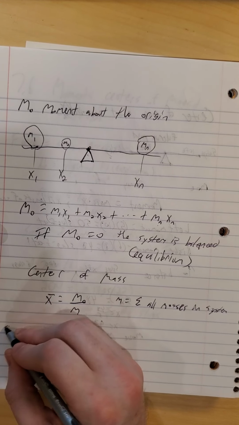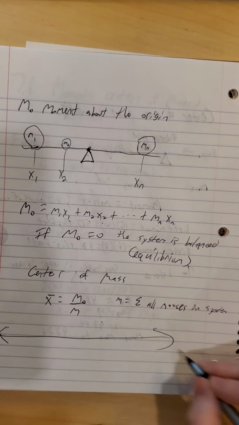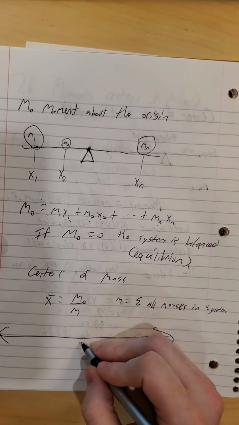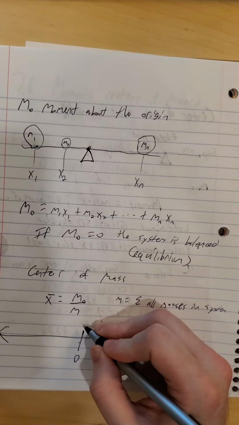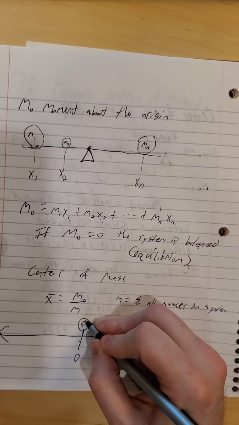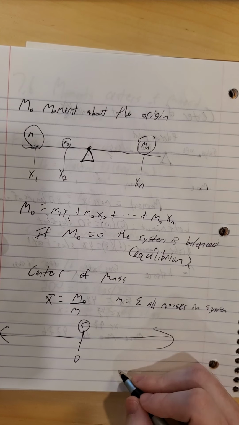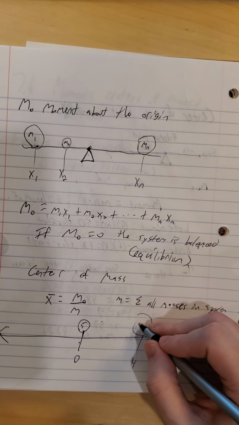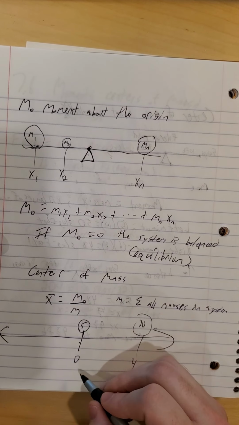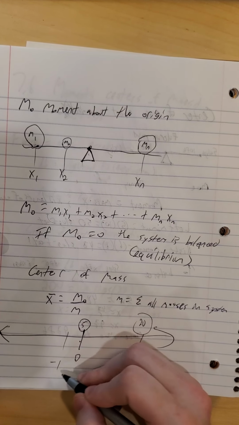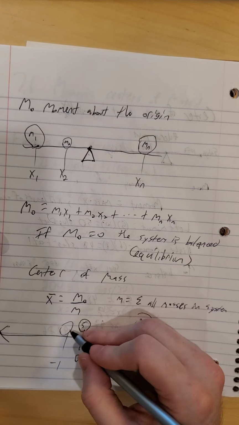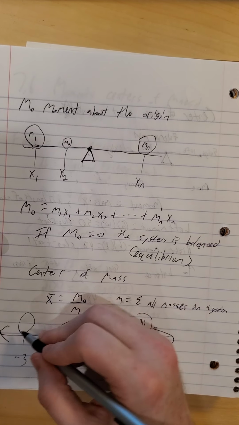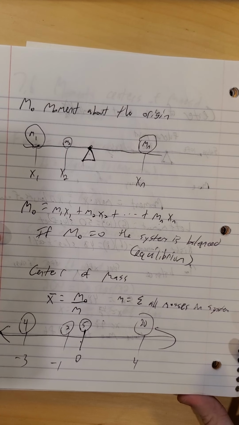All right, so we'll look at one of these on our beautifully drawn x-axis here. At x equals 0, we have an object with a mass of 5. At x equals 4, we have an object with a mass of 20. At x equals -1, we have an object of mass 2. And at x equals -3, we have an object of mass 4.